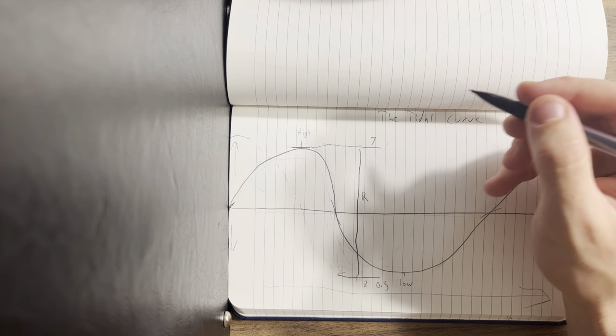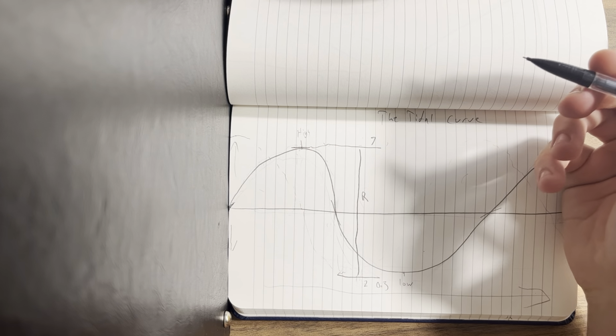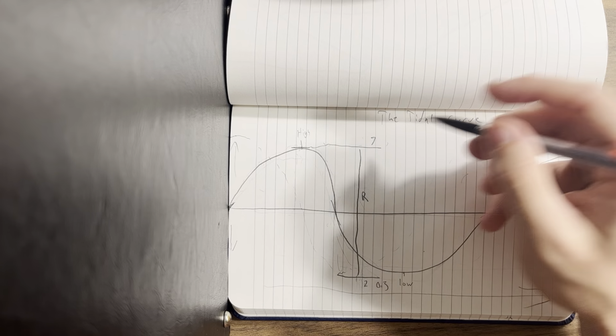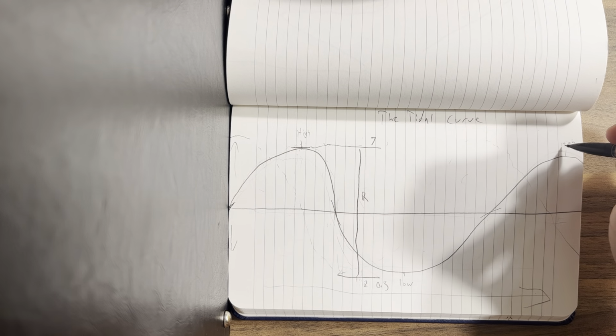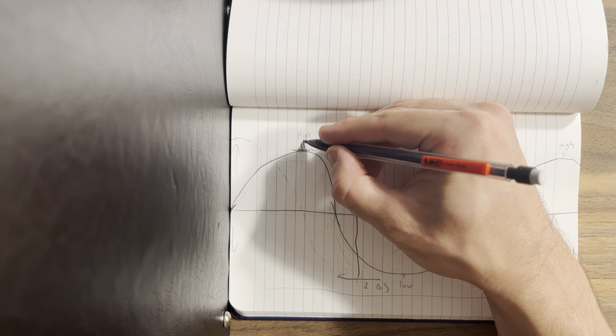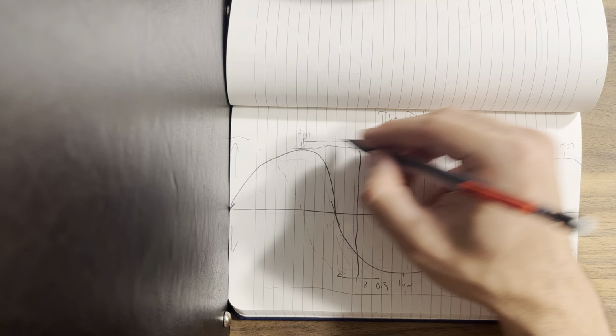Next, what you would need is the duration of the tide. So you could think of this as like the wavelength of the curve, but it's not a full wavelength. Instead of from high to high, this time we're just measuring from high tide to low tide in time.